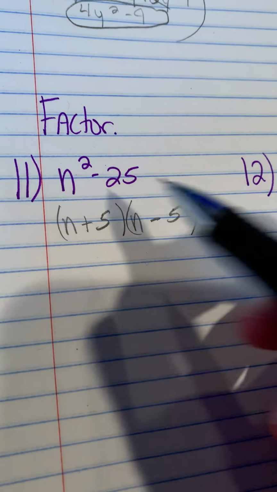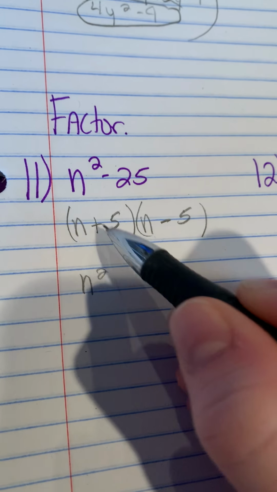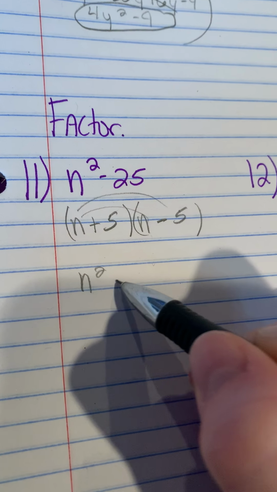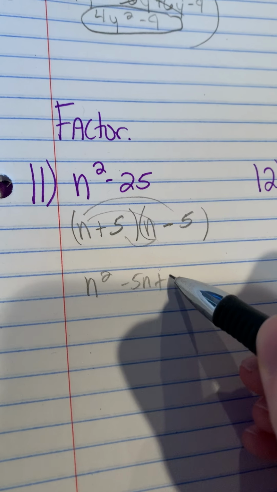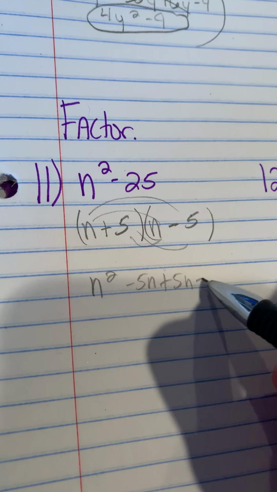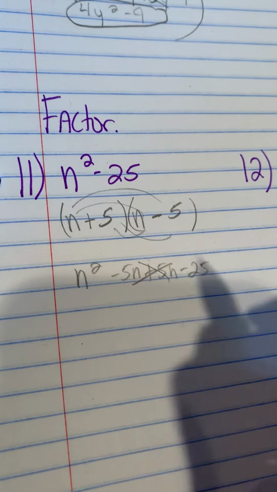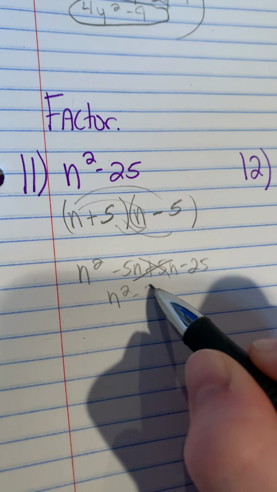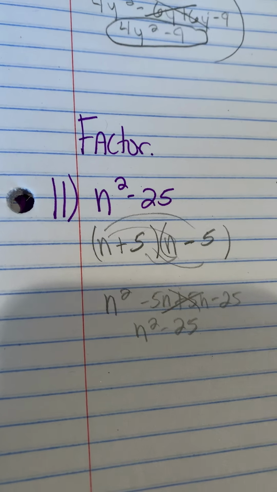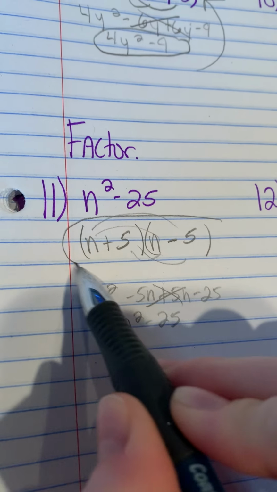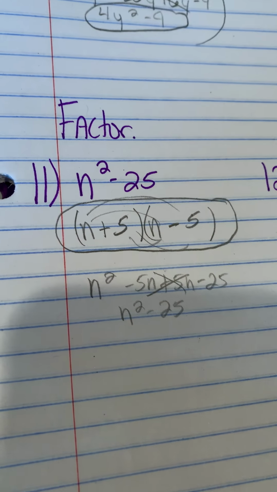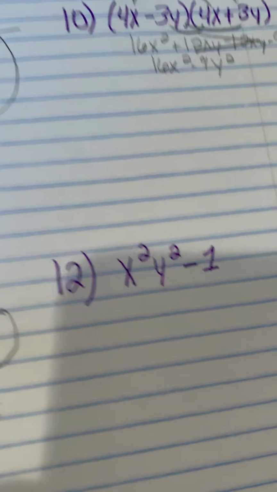Now if you check this, you'd have n times n, which is n squared. Outer is going to give you a negative 5n. Inner gives you a positive 5n. And this gives you a negative 25. These cancel, which gives you an n squared minus 25. And does that match? It does. So that's my answer. And the last one.